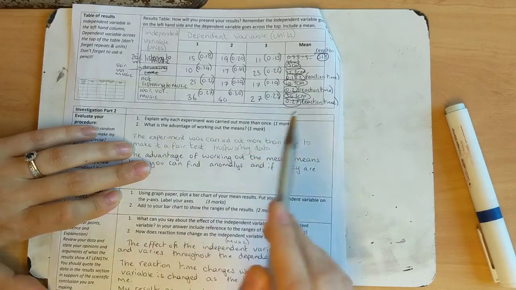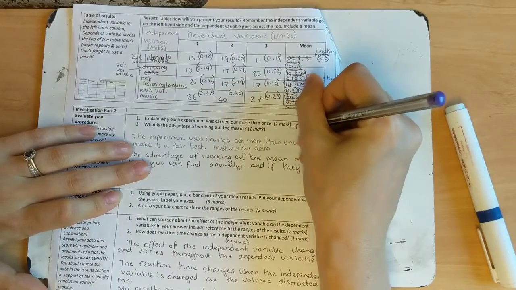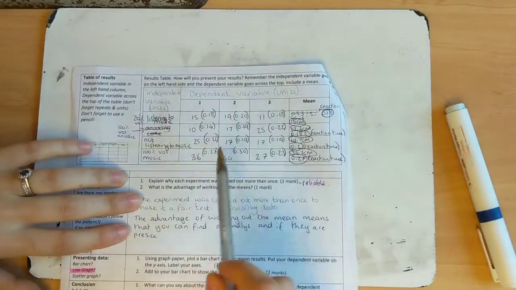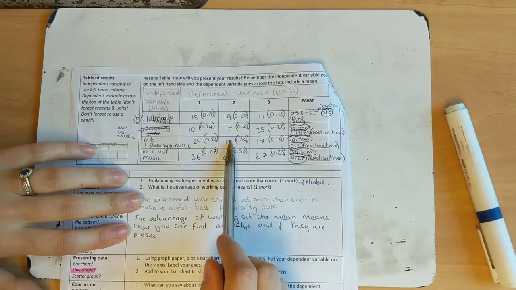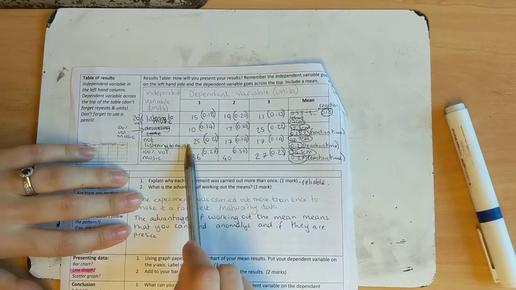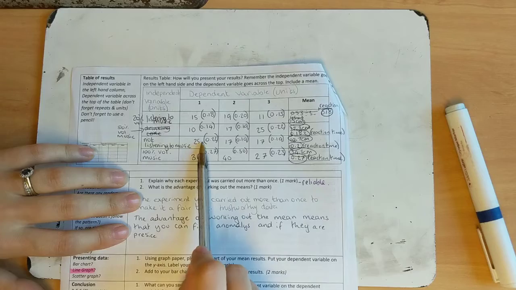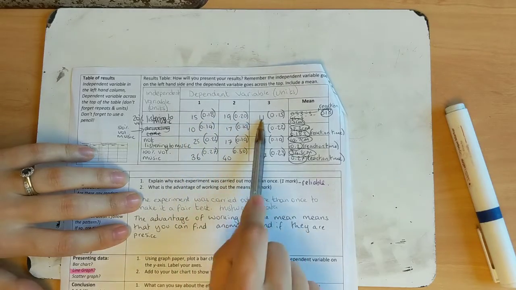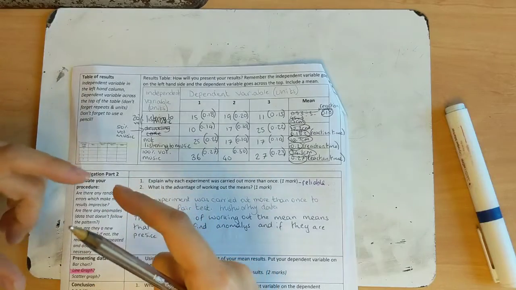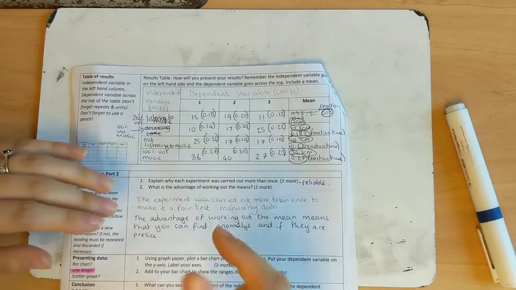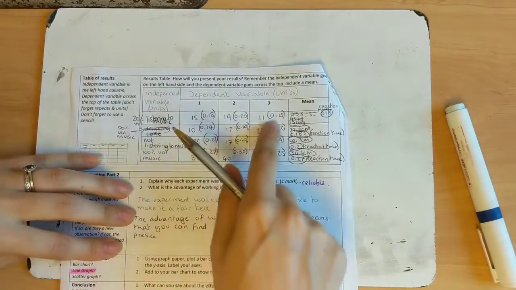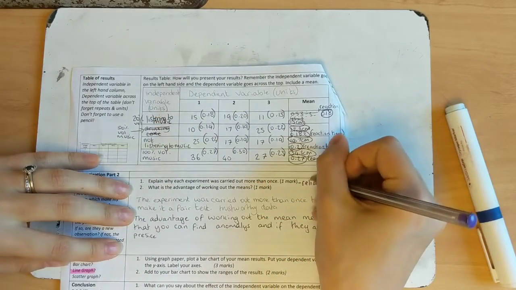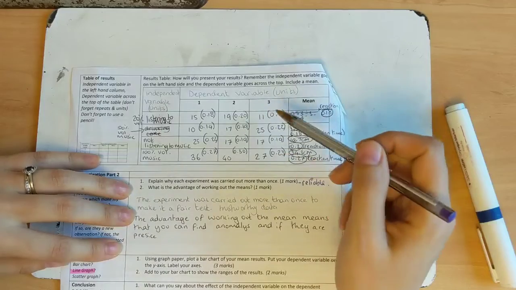Carrying it out more than once means that it's reliable. All of your results should look similar, like 17, 17, 25 looks a bit odd, so you might want to repeat that one. These look okay, so 15, 19, 11, they're all quite accurate. They're not precise, as in close together, but they're quite accurate. They're all around the same number. So reliable means, if you did this again, would you get the same results?